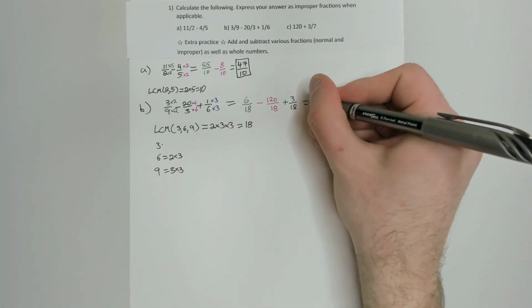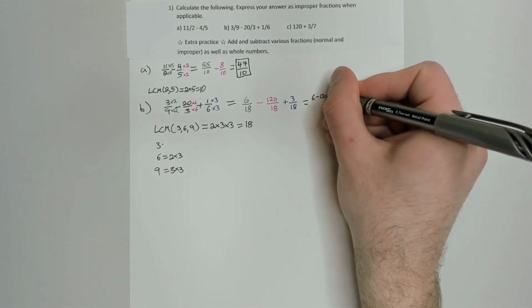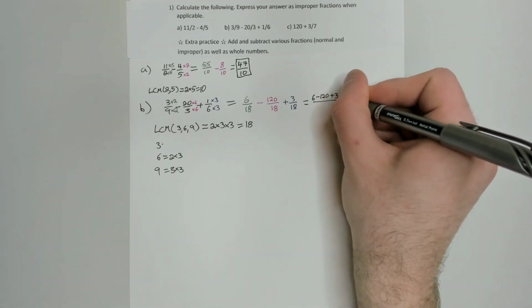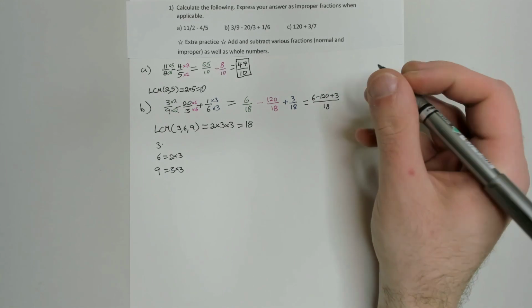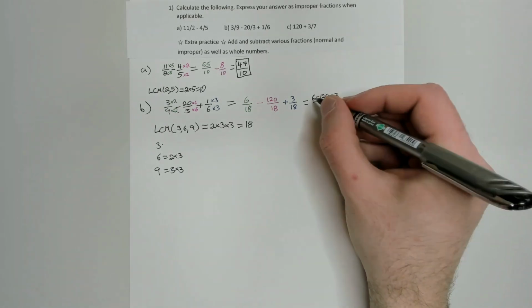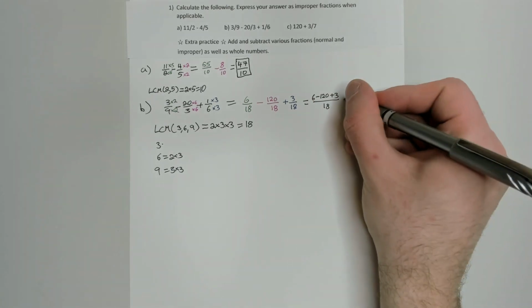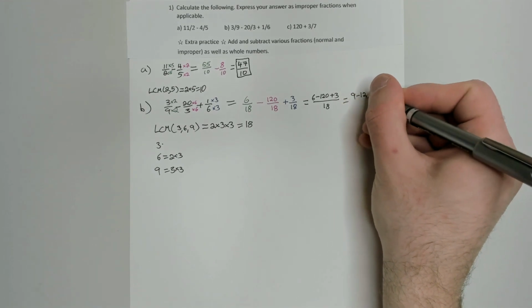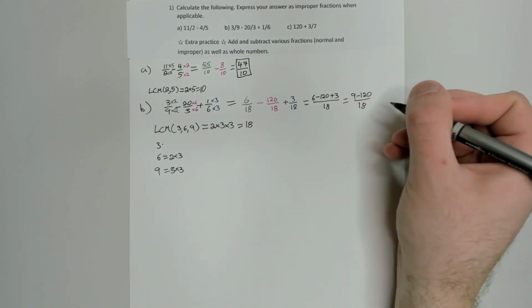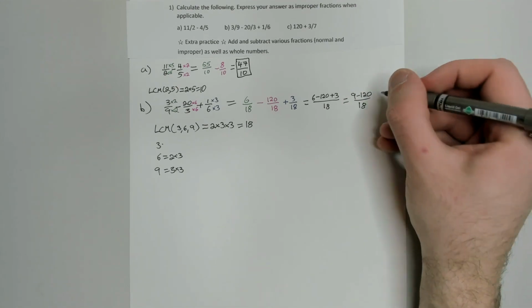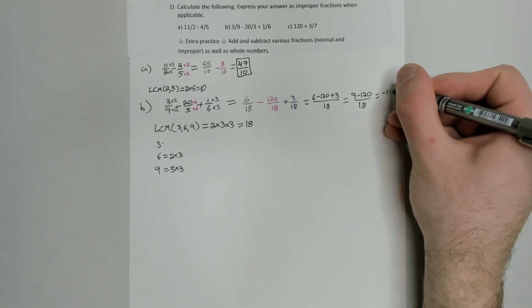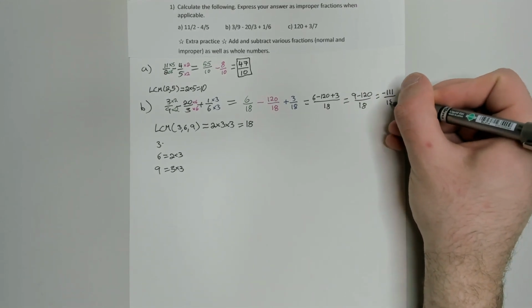So combining these, we're looking at 6 minus 120 plus 3 over 18. If we do 6 plus 3, that's going to be 9. So we're looking at 9 minus 120 over 18. And 9 minus 120 is negative 111 over 18.